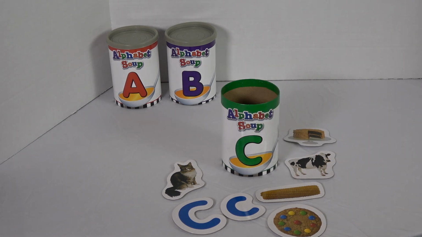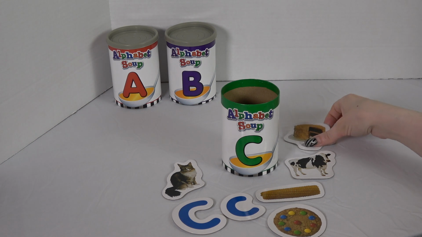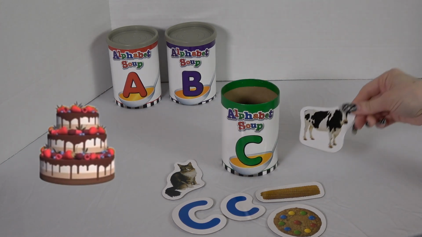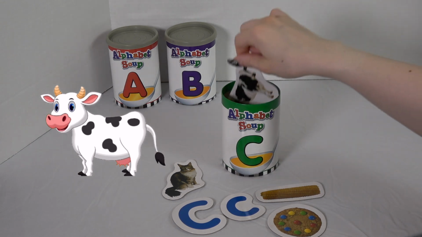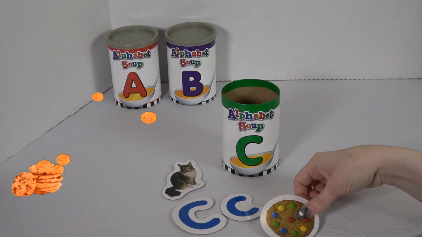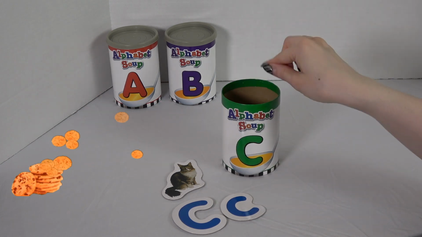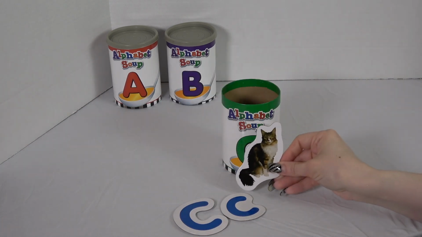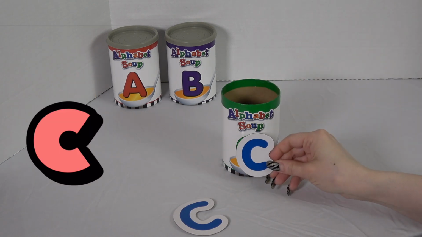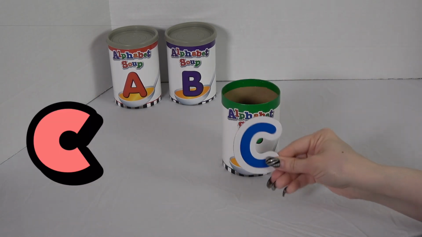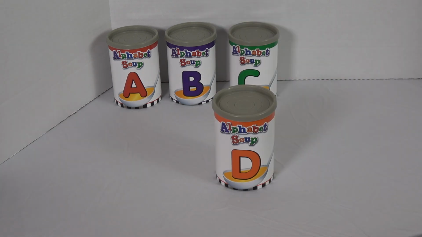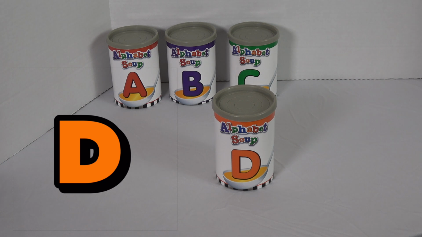Now let's put everything back. We have cake, cow, corn, cookie, cat. We have the lowercase c and the uppercase C. The next letter of the alphabet is D.